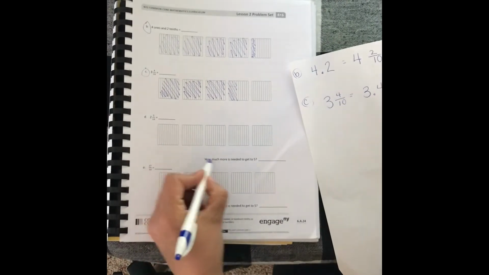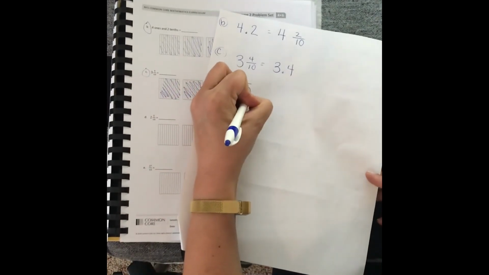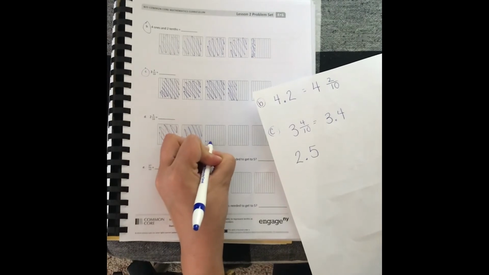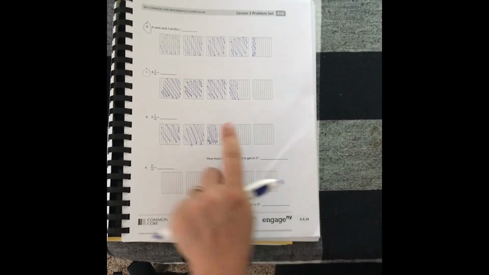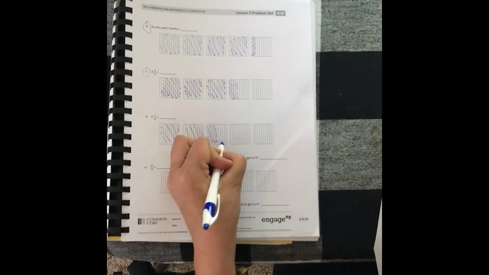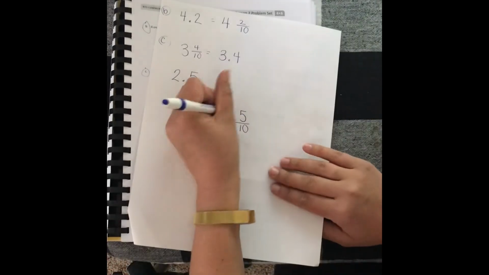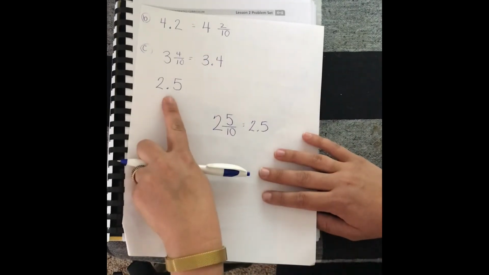What I want to do is this next one down here, 2 and 5/10, and it says how much more is needed to get to 5. So let's first convert this 2 and 5/10 and color it in. So we have 1 whole, 2 wholes, and then color in 5: 1, 2, 3, 4, 5. And the question is, how can I get to 5 wholes, which is all of this? I would need 5/10, and 1 whole, 2 wholes. So I would need 2 and 5/10 to get to 5.